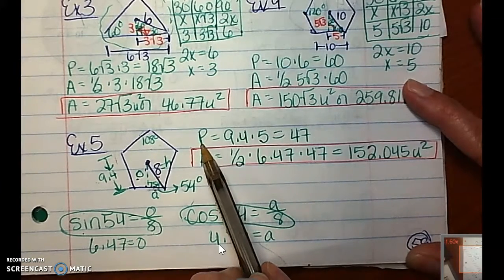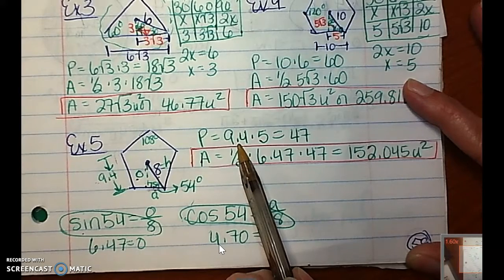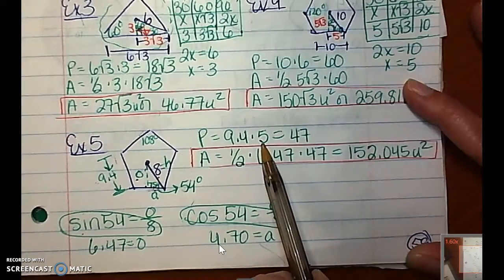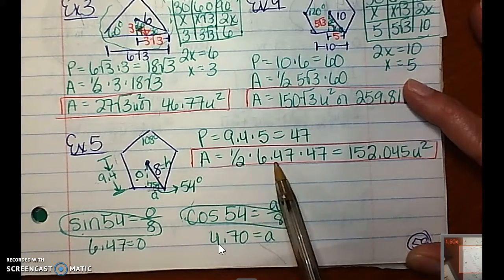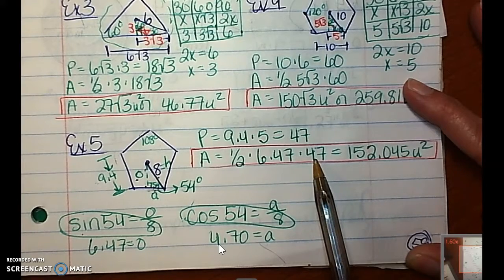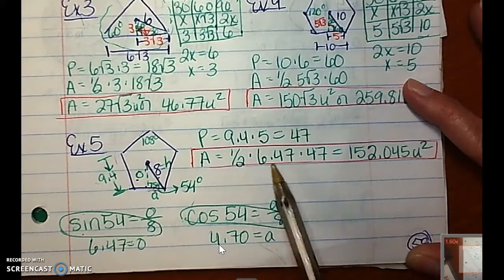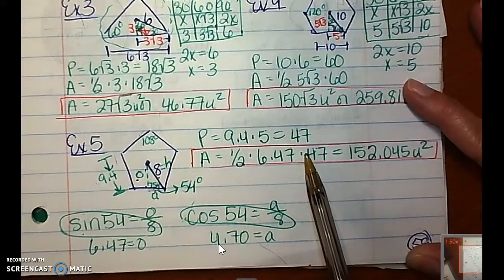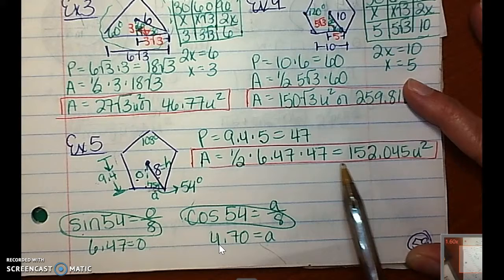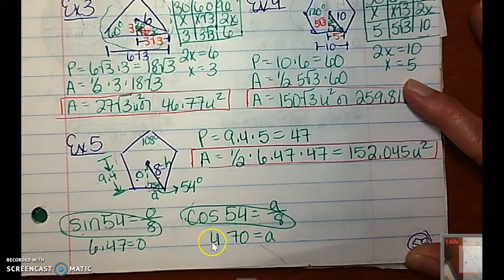Now I need my perimeter. So now that I know that each side length is 9.4 and I have 5 equal sides, my perimeter is 47. And now I can use my area formula, 1/2 times the apothem times the perimeter, 1/2 times 6.47, that's where the opposite side came in, times 47 from the perimeter, and I get an area of 152.045 units squared. Okay, so those are the two types of problems that you will be having today.